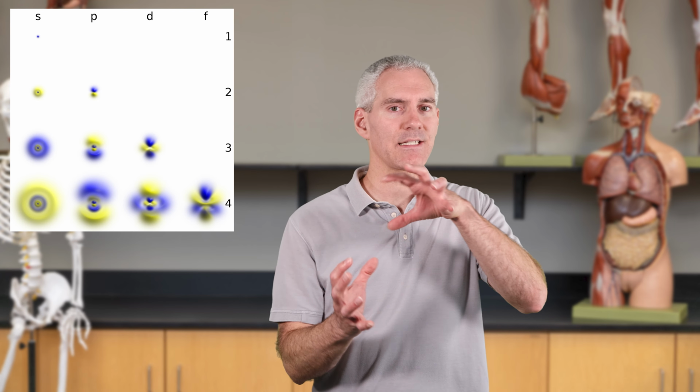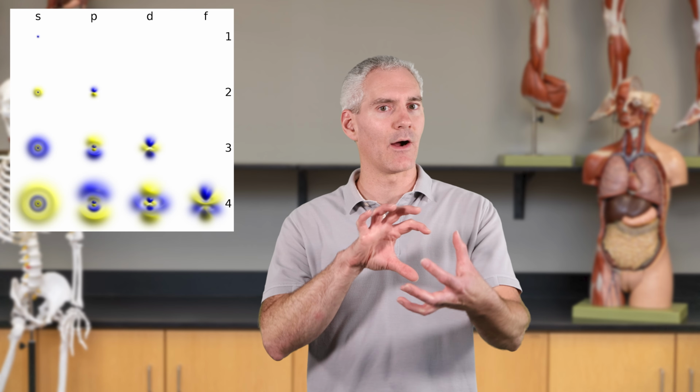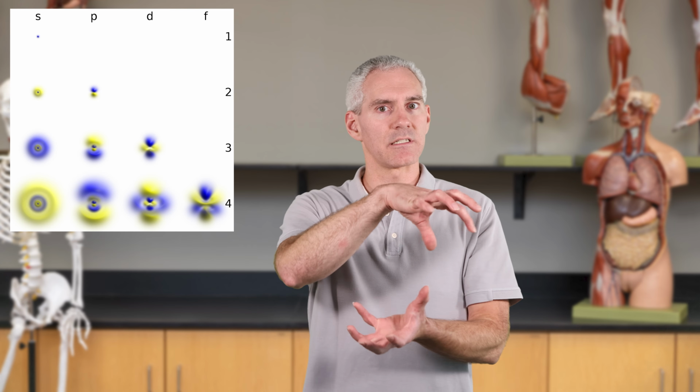Now, a lot of diagrams will show them as rings. That's just trying to simplify it. The idea is these neutrons and protons have an attraction that pulls the electrons around them. And those electrons are constantly moving in this cloud, this sphere, or these various shapes around the nucleus. That's where some of the energy lies.